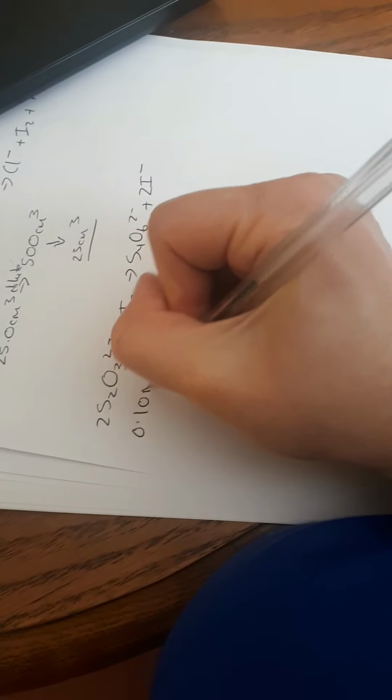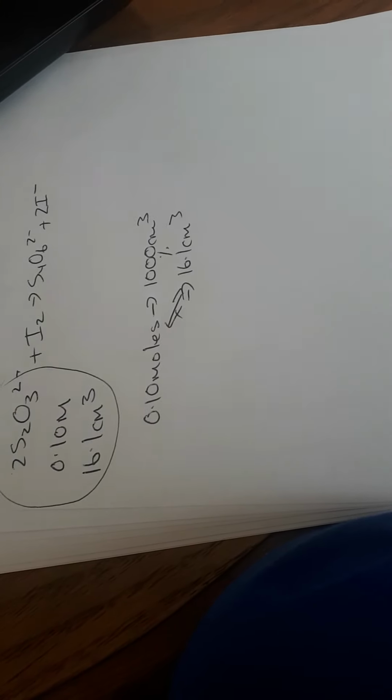So I have 0.10 molarity, which means moles per litre, which is 1,000 centimetres cubed. But in this question, I don't have 1,000 centimetres cubed. I've only 16.1. So I multiply by what I know, 16.1, and I divide by the bit left over, which is 1,000. And that gives me 1.61 by 10 to the -3 moles.